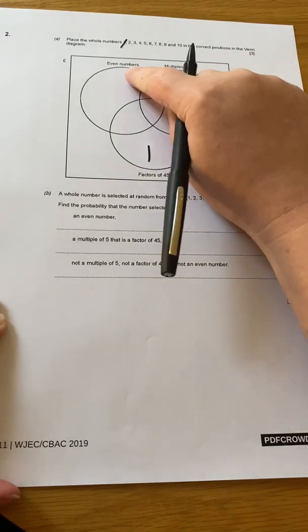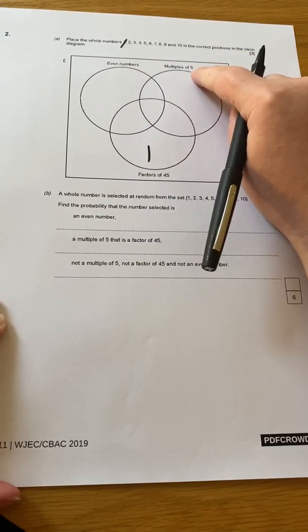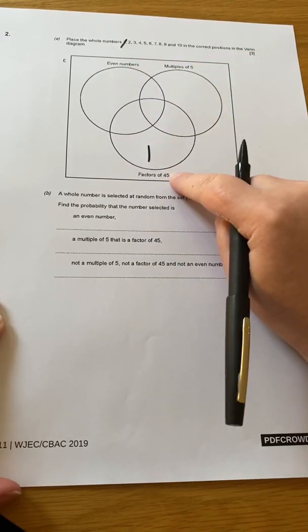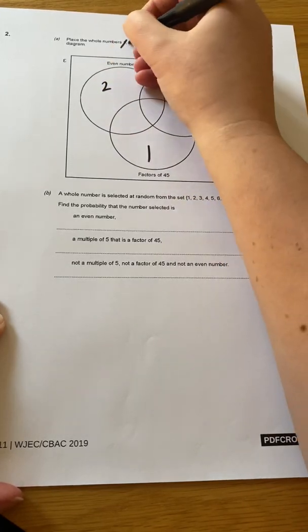2. 2 is definitely an even number. It's not in the 5 times table. And it also doesn't go into 45. So 2 is just going to go over there.